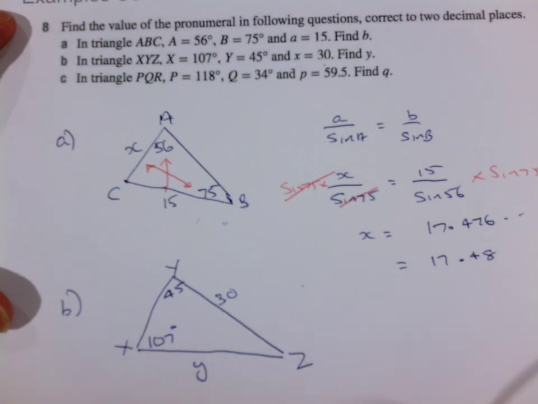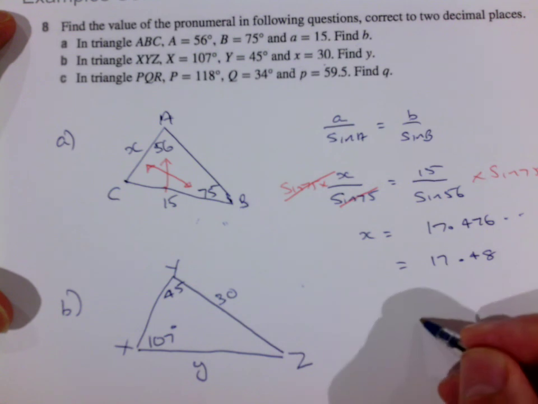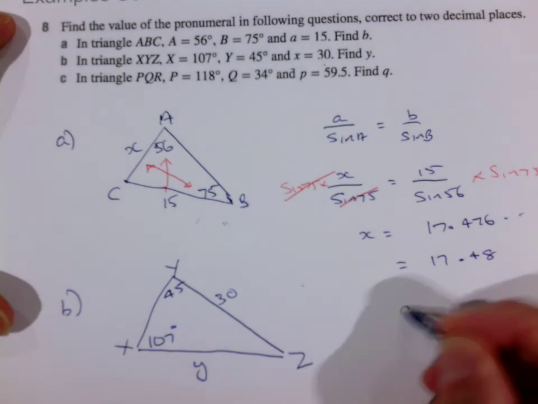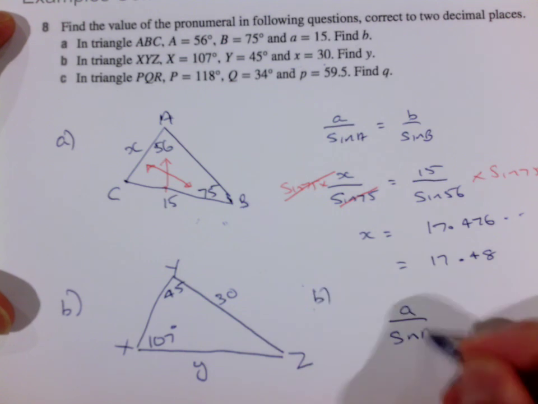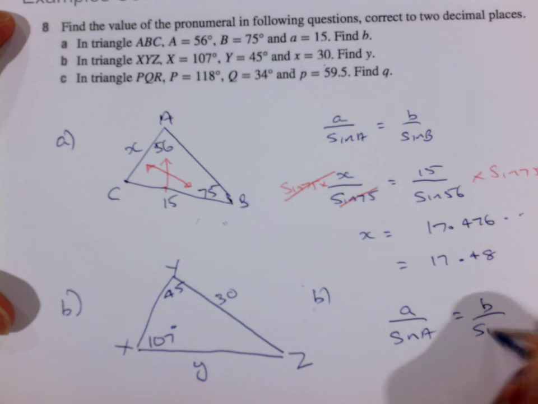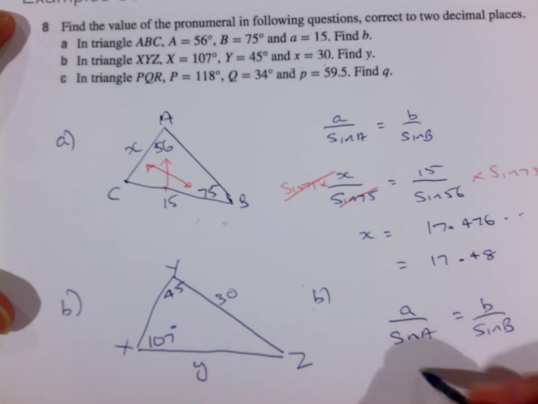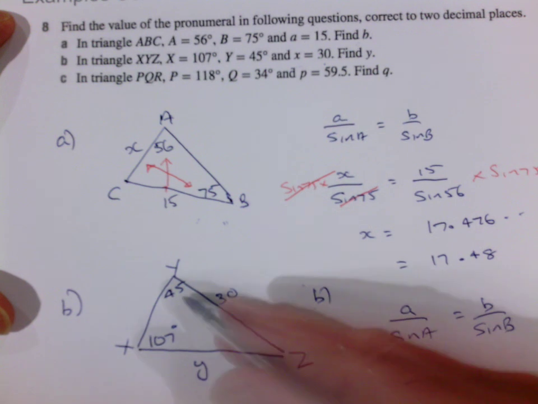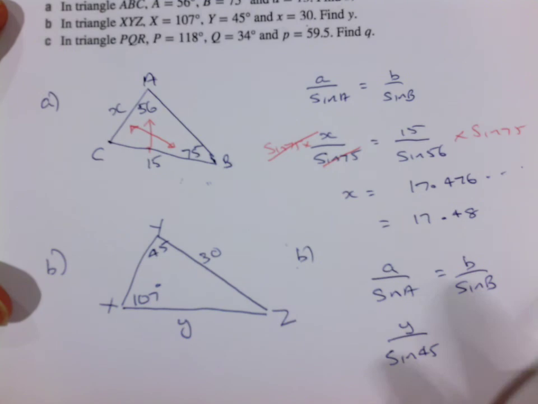We are finding a missing side again, aren't we? So away we go. We'll write the rule, for part B here: a on sine A equals b on sine B. So a is my missing part, I always put first, over the sine of the angle opposite it, equals b, that's these pairs.